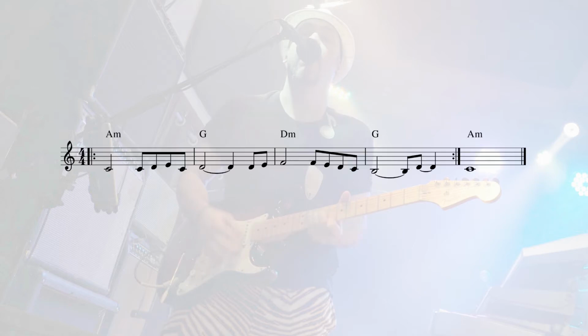The best way to do this is to force the listener to accept the new root at the start. So my first chord will be A minor. It has the strong note C, so it will sound good. My other chords, still in the key, will be G major, D minor, and back to G major. Now let's hear the difference with the same melody.